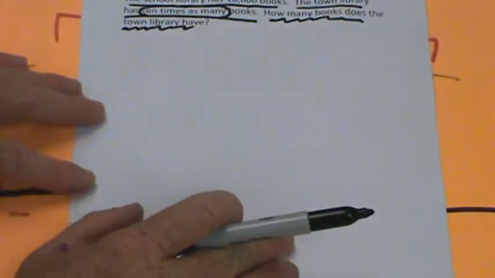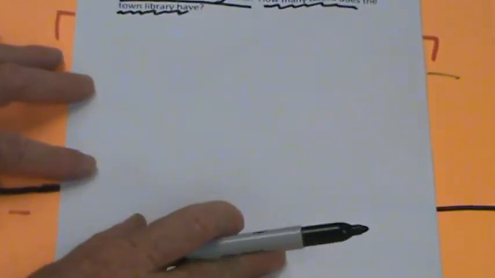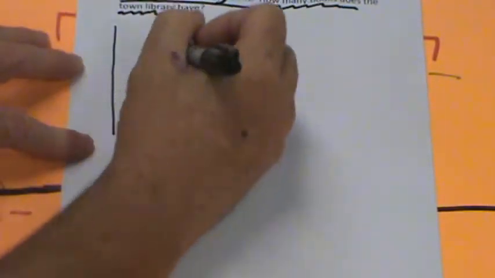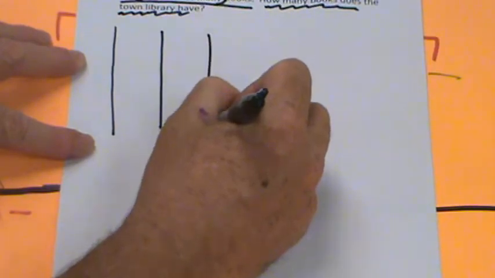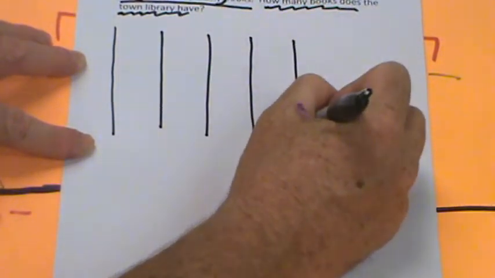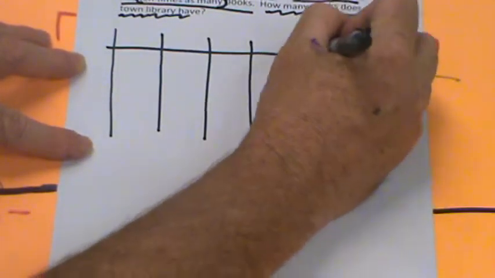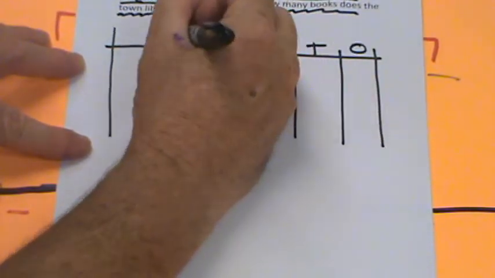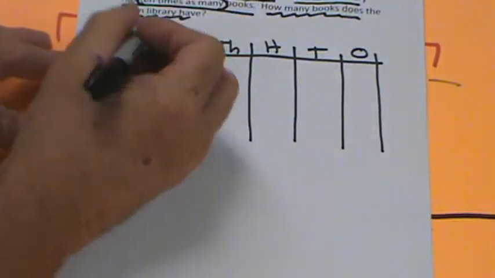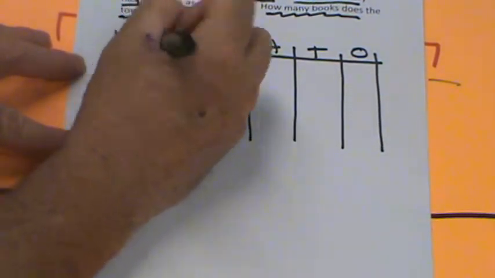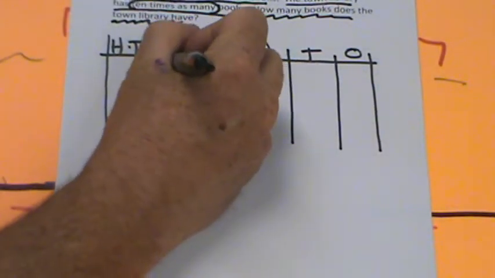So I think we're going to have to go to maybe the 100,000s. Maybe. Let's see. 100,000s, 10,000s, thousands, hundreds, tens, and ones. So we go 1, 10, 100, 1,000, 10,000, and 100,000. Remember, if I'm going too fast, you can always pause the video. So what do we have in the amount of books at the school library? We have 10,600. So 1 10,000, right? And 6 hundreds.